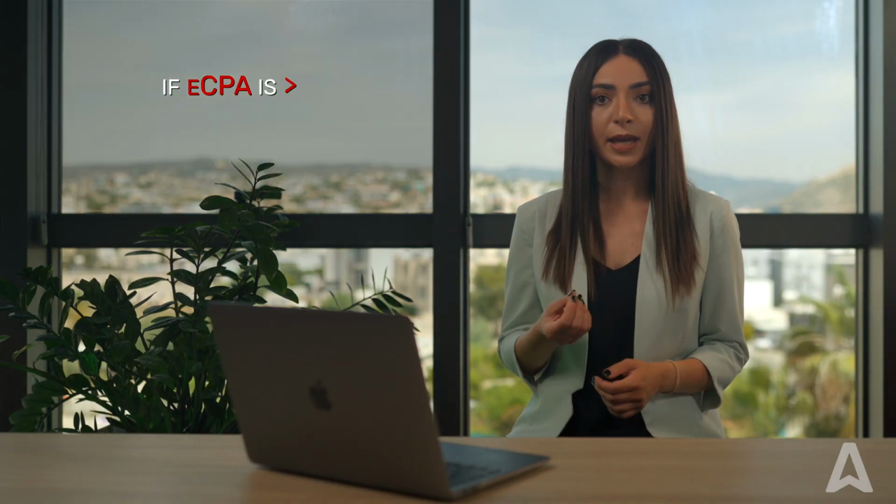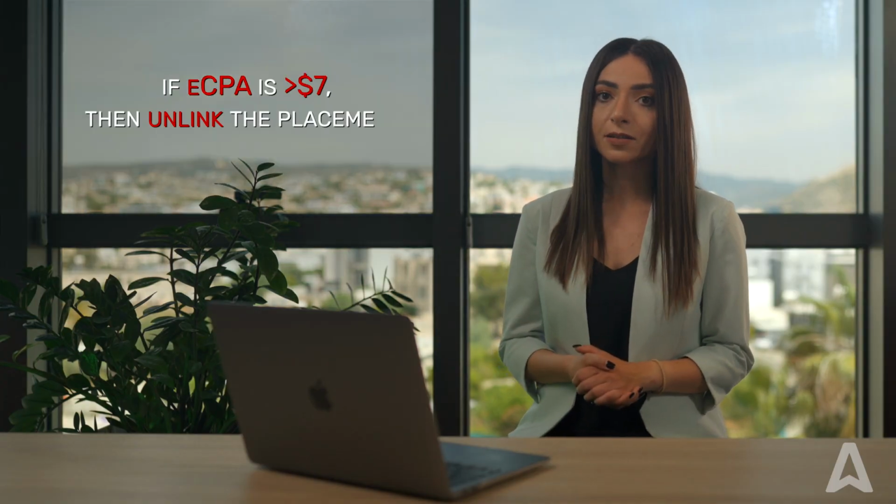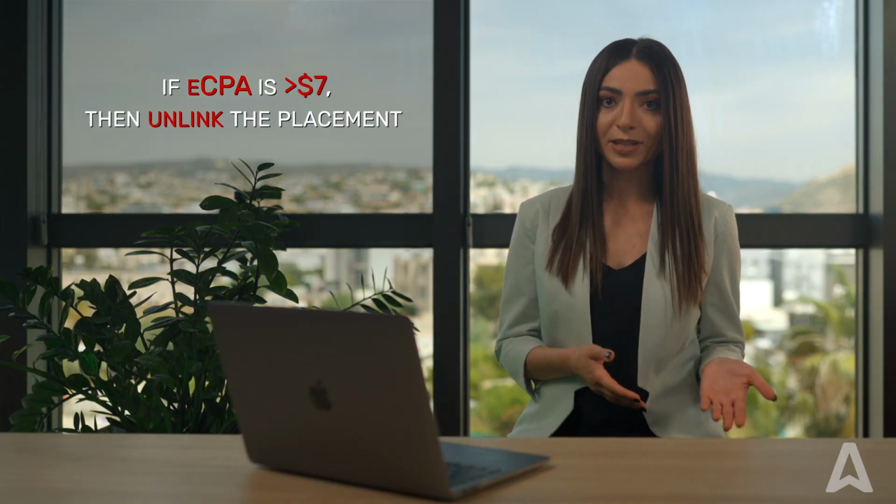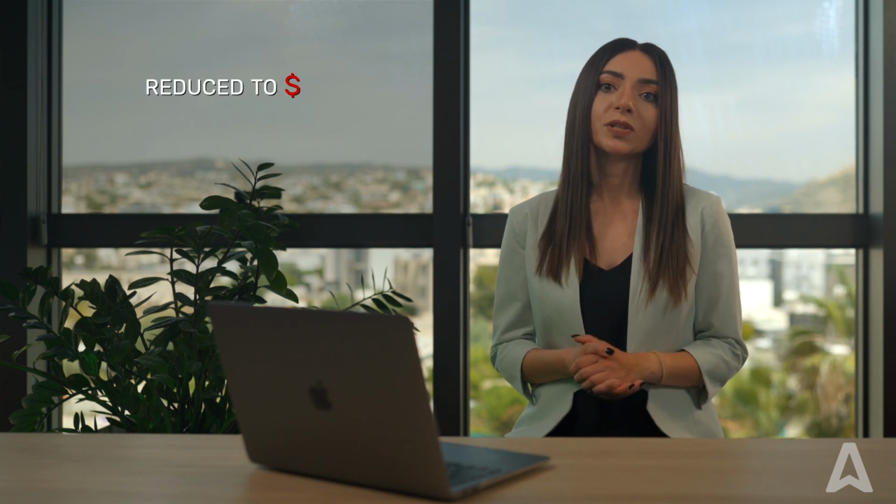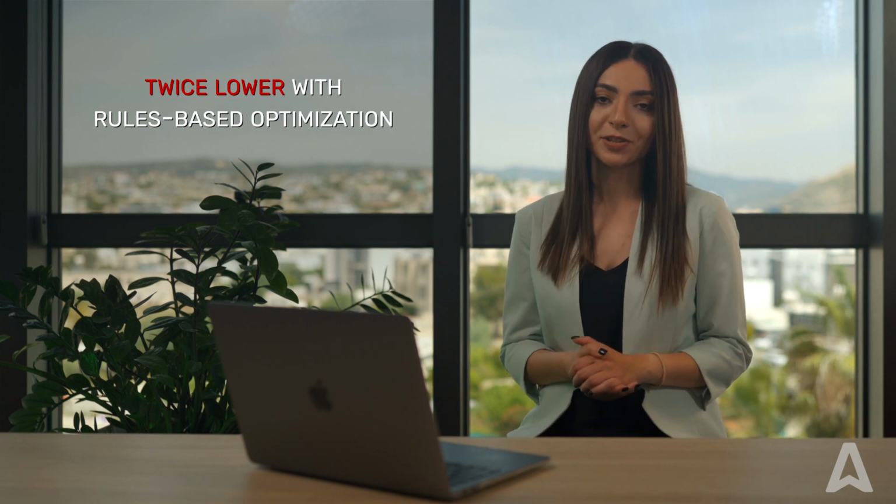In the second campaign that lasted 14 days with CPM pricing with CPA Goal added, the rule was set up as follows. If eCPA is more than $7, then unlink the placement. The eCPA was reduced to $7 with 2,619 conversions. As you can see, the eCPA was twice lower with rules-based optimization.